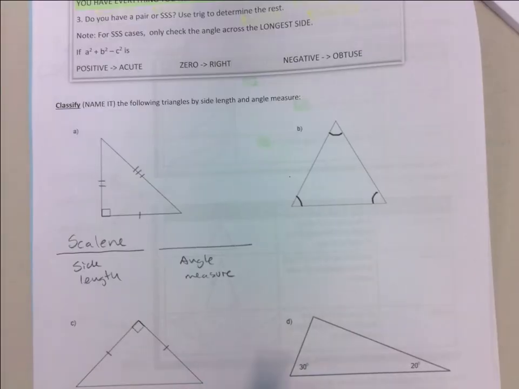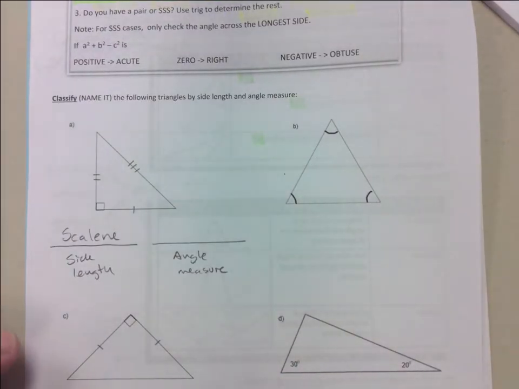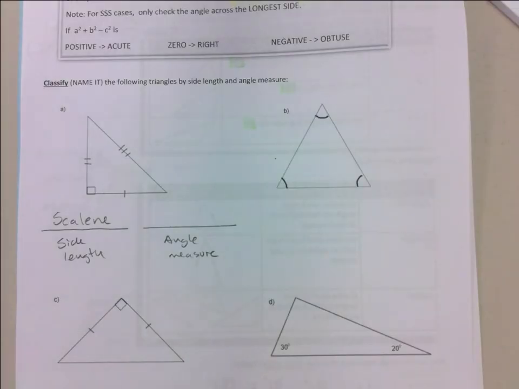Never heard of that probably, right? Like, what is a scalene triangle? Like, my teachers never talked about it. I know, I agree with you, because most of the time we don't.